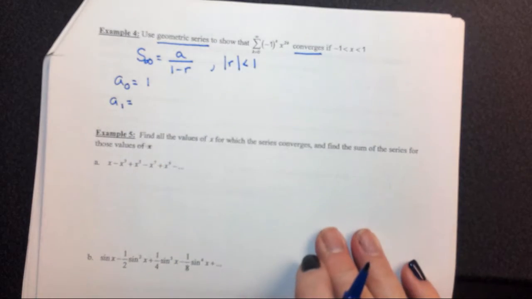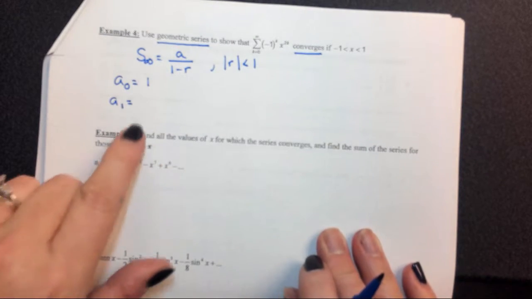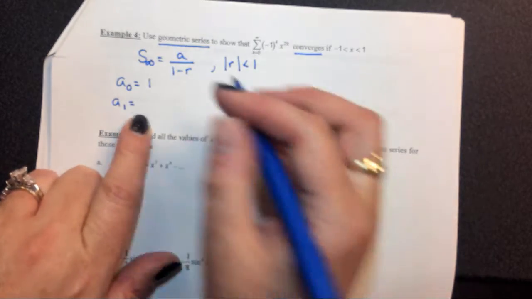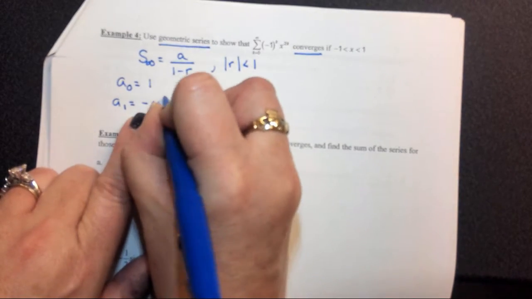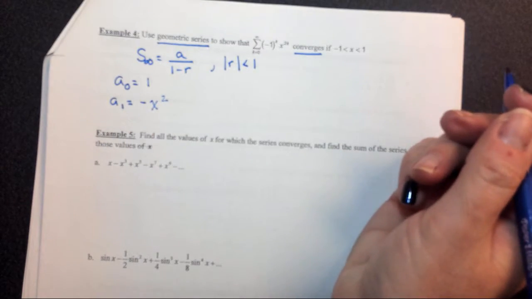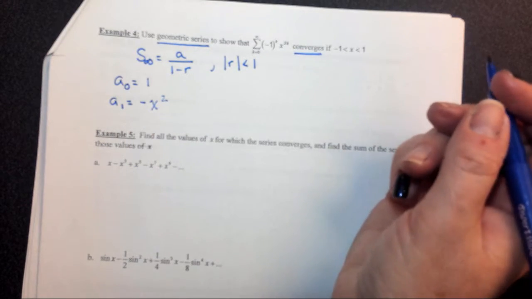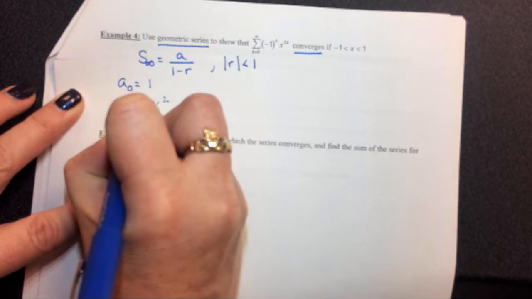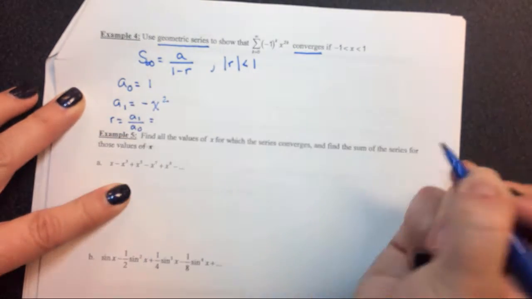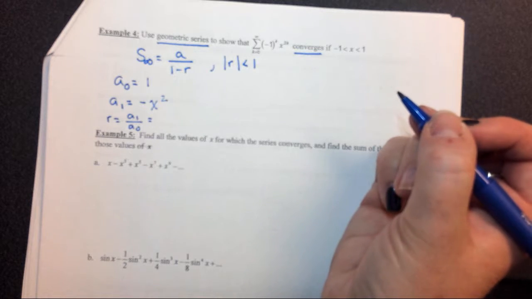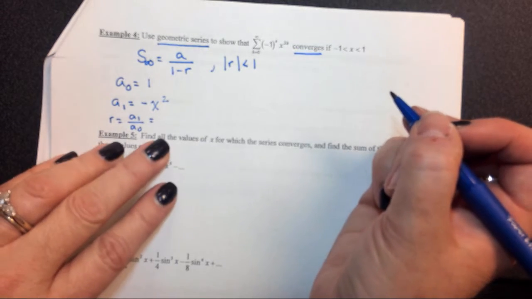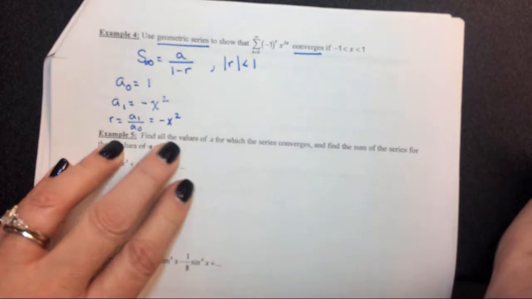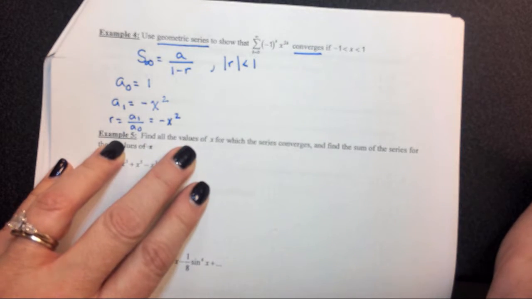A sub 1. A sub 1 is going to be equal to negative x squared. Since I know that these are my first two terms, to find your common ratio, I can take a sub 1 and divide it by a sub 0. So what is the common ratio going to be here? The common ratio is negative x squared. Any questions on where I got this particular common ratio from?